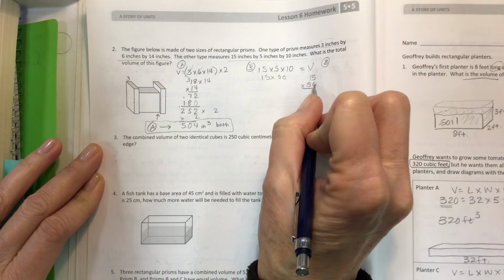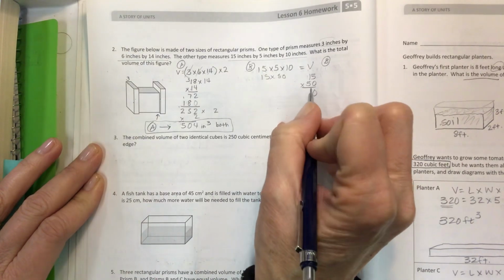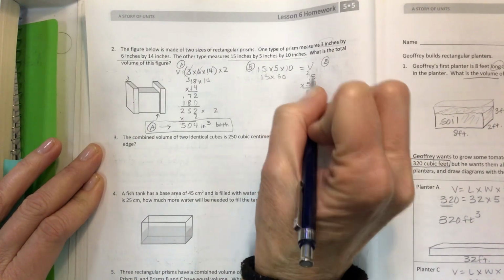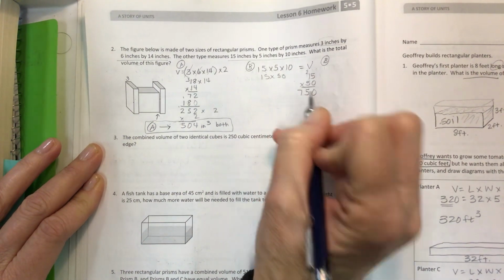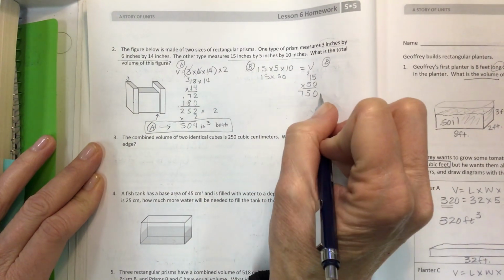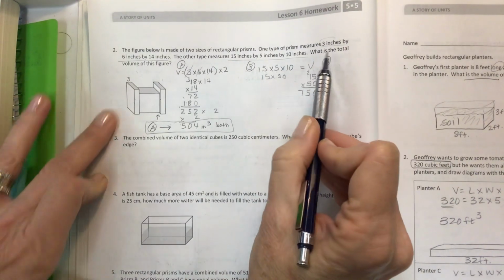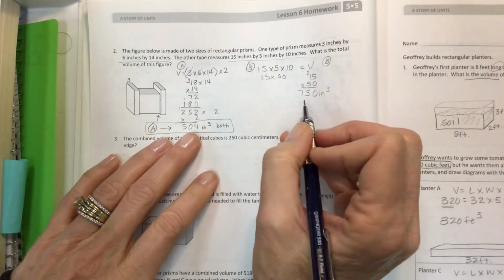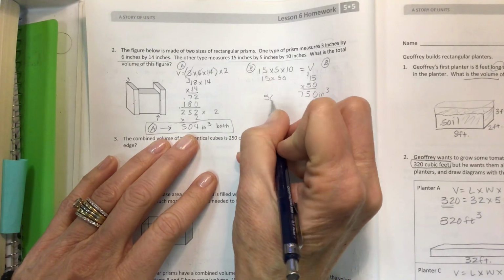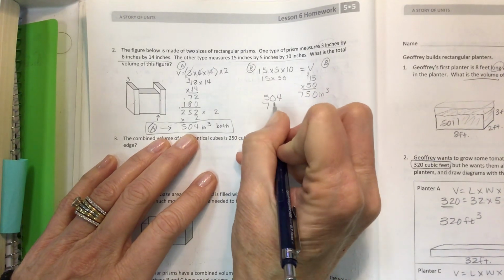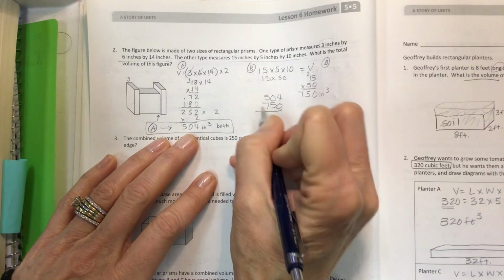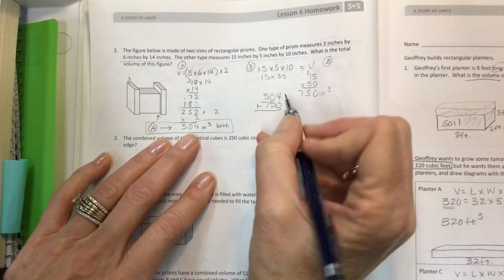The 0 times everything is 0. Scooch over to the next place value position. 5 times 5 is 25. And then 5 times 1 is 5 plus 2 is 7. So we have 750 inches. But that's not the answer. The answer is going to be the total volume of both. So we've got 504 and 750.